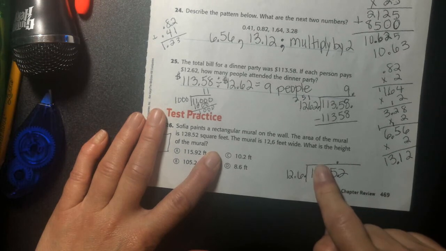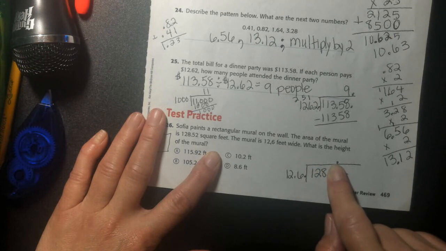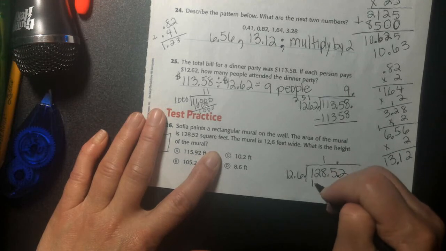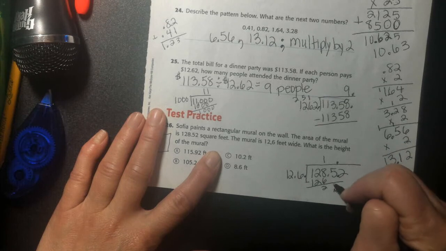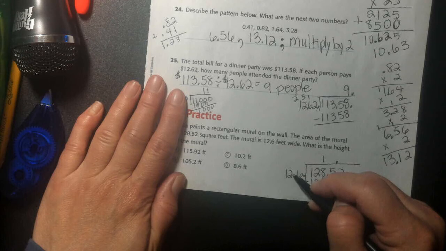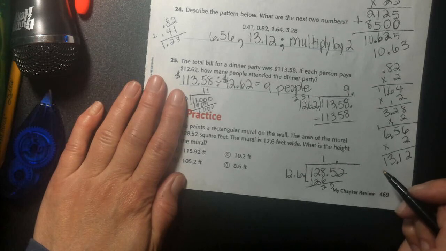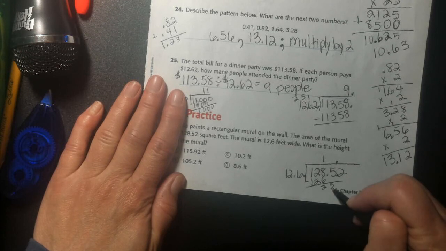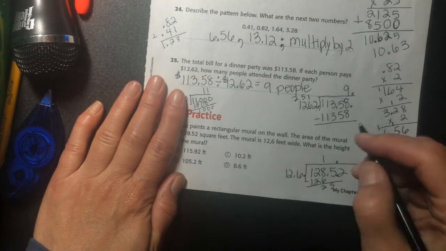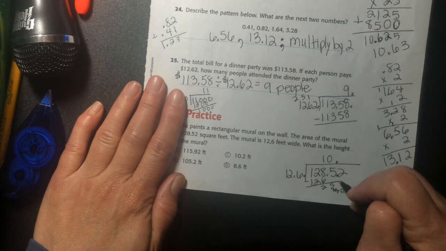So can 126 go into 1? No. Into 12? No. Into 128? Yes. 1 time. 1 times 126 is 126. I subtract, I get 2. I bring down my next number. It's a 5. So can 126 go into 25? No. So now I'll bring down my next number.